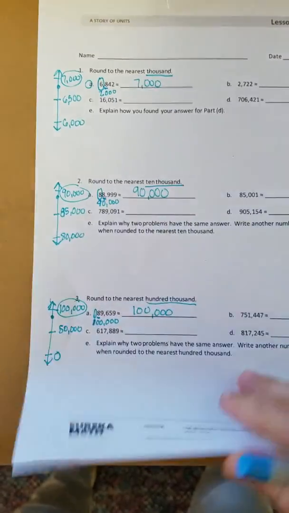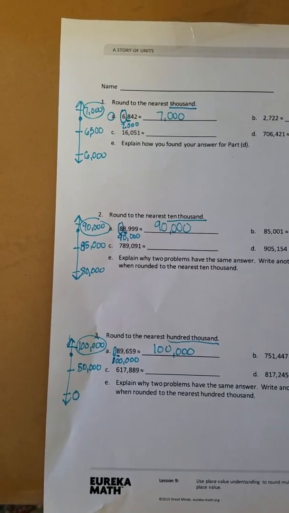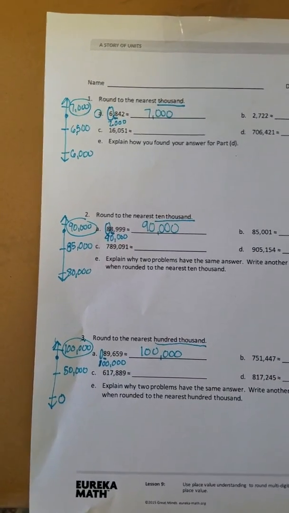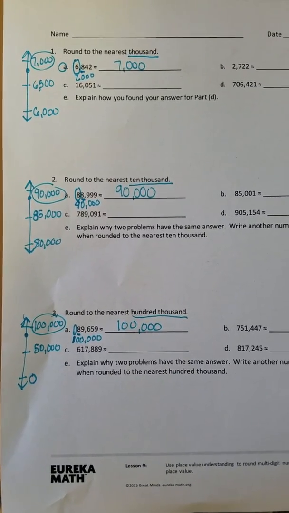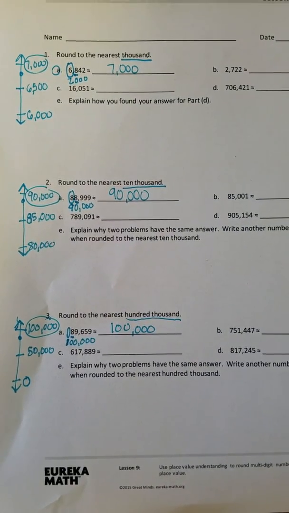Obviously on the back we've got some story problems that have you do a very, very similar thing. But use this hopefully to help you a little bit. Also, you can always look up that rounding rap or sing that to yourself to help you with that.